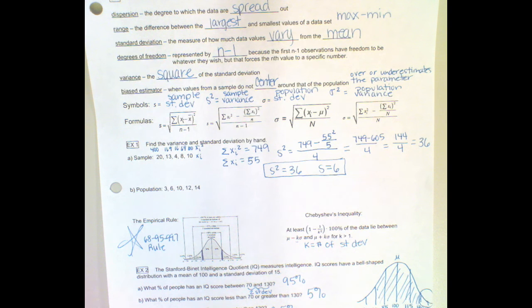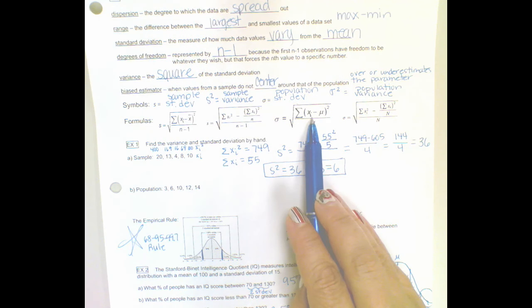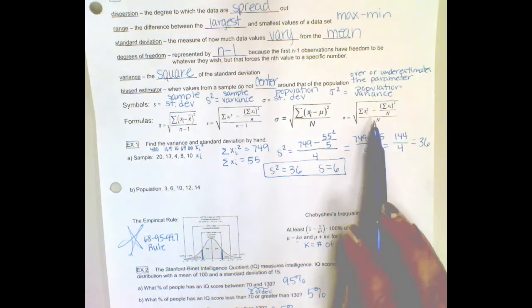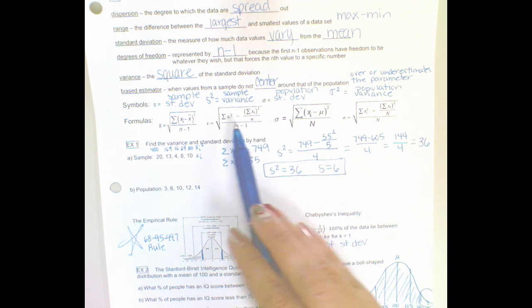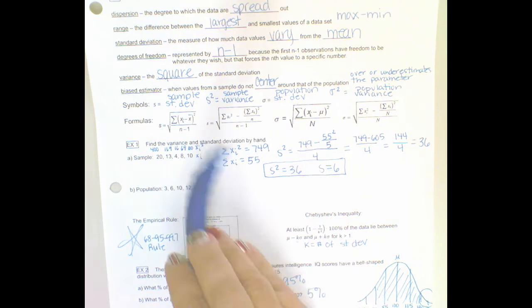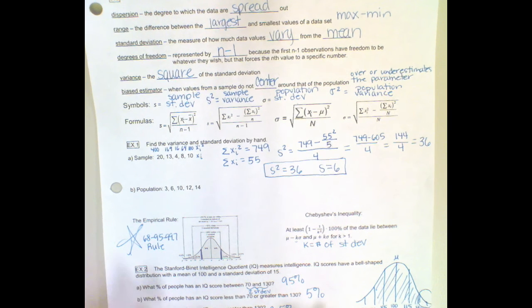Now, again, you are more than welcome to use the other formula if you want. I think that these ones are easier. I think they're less work. So those are the ones that I am choosing. Again, in the textbook, if you go within the actual examples, it can show you how to use the other ones if you would like.